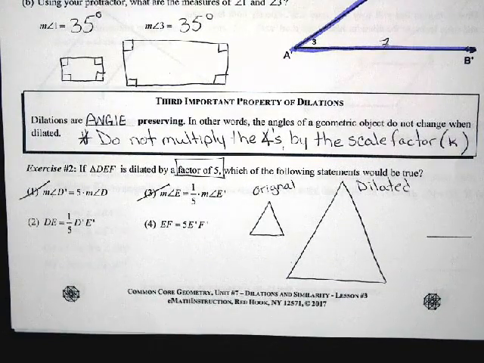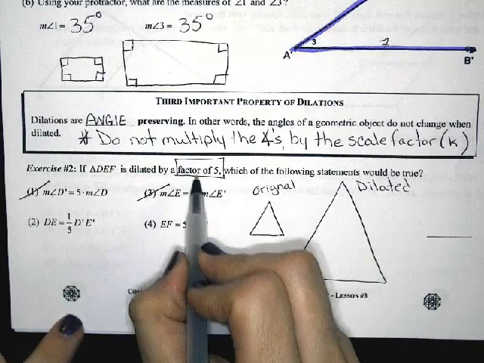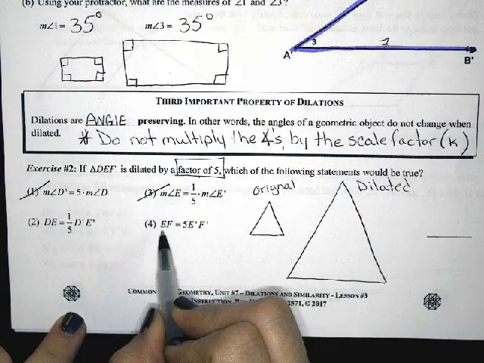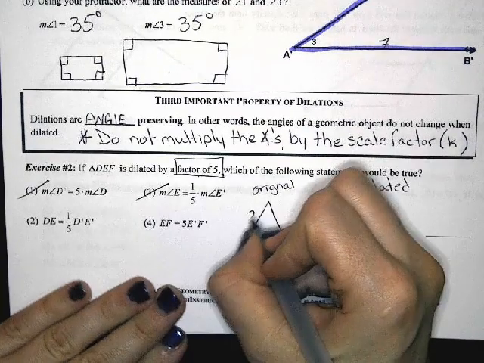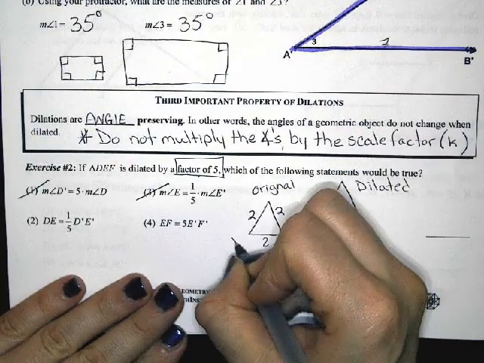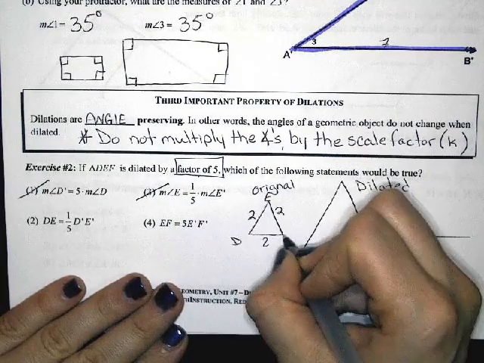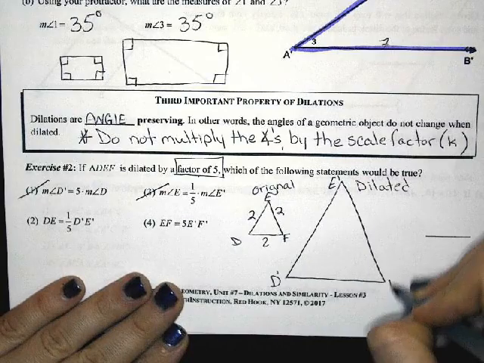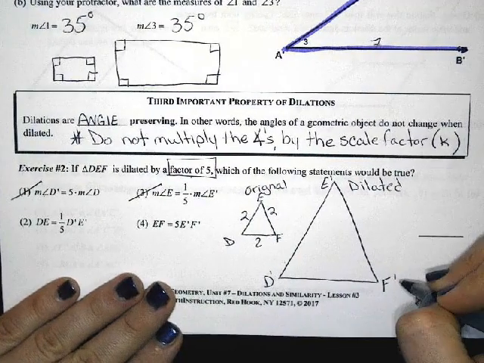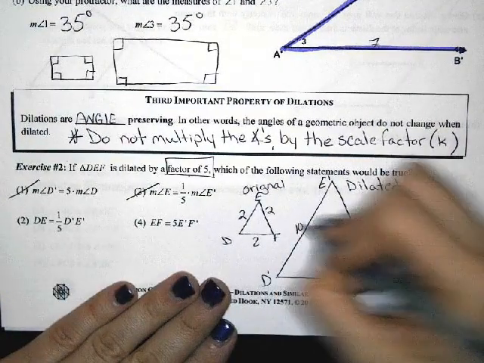If we look at these very carefully, the scale factor generally will get multiplied by the original to make it 5 times bigger. So if all these sides were 2 for DEF, we'll make it equilateral, then all the new numbers would be 10.